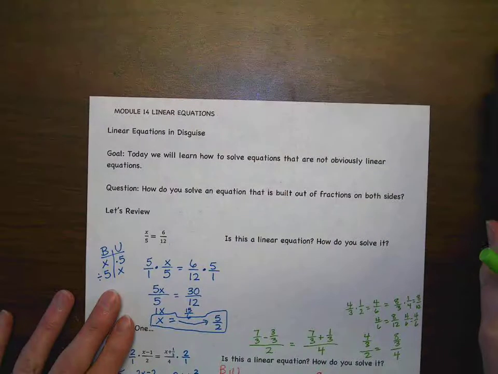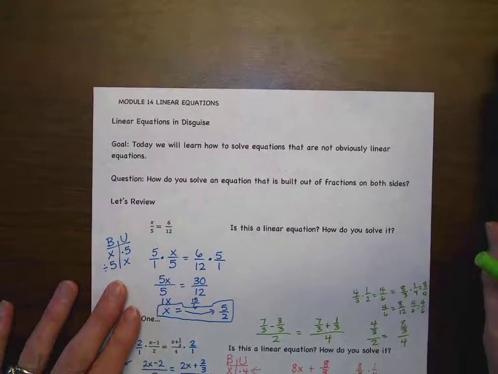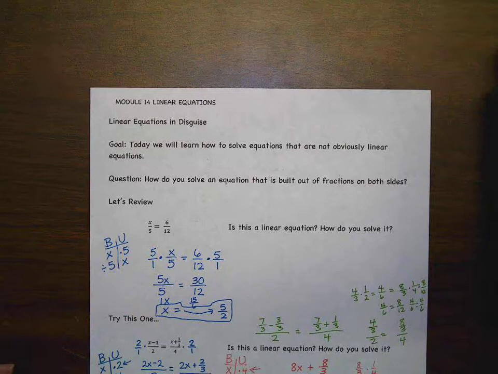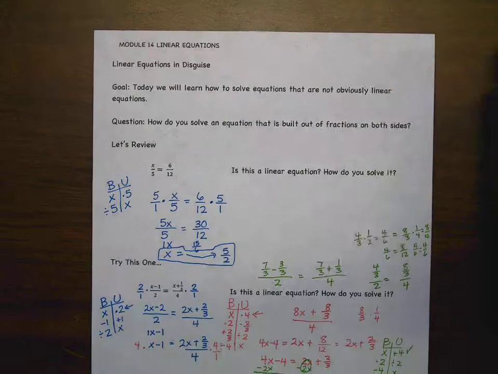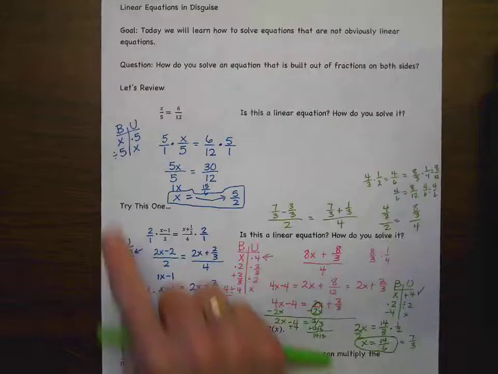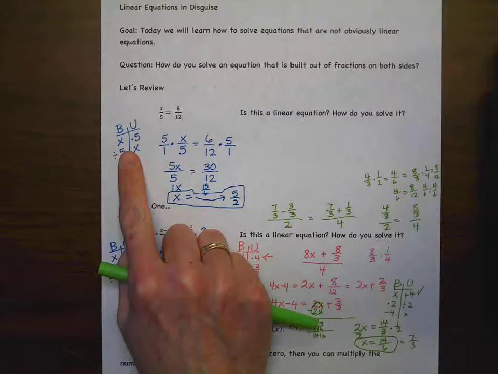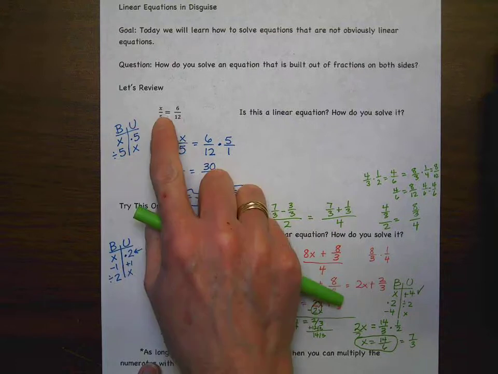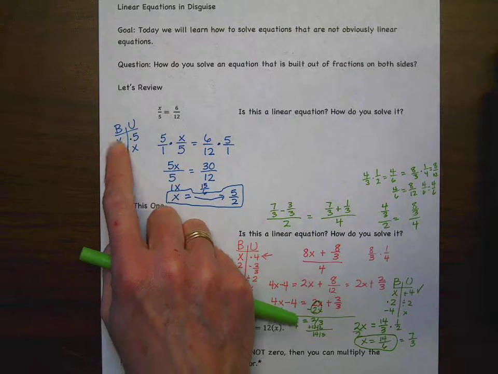Okay, so going back to our goal for today, we will learn how to solve equations that are not obviously linear equations, which we just saw, and then how to solve an equation that is built out of fractions on both sides. Basically, the way you do it is you're just trying to undo what was happening to it to begin with.